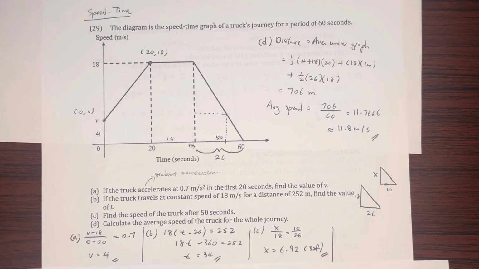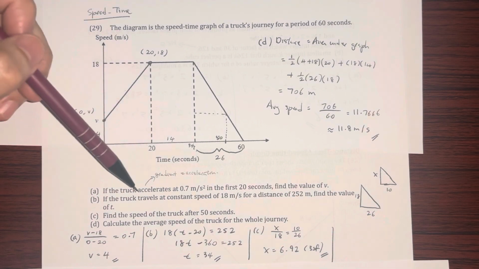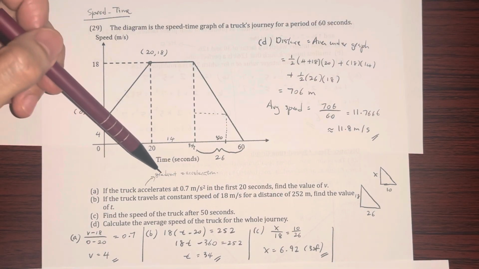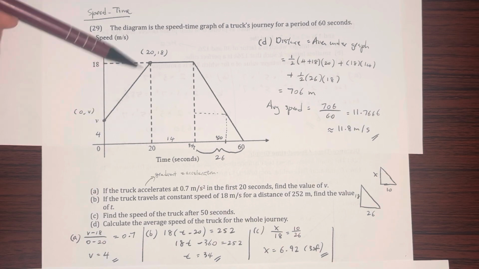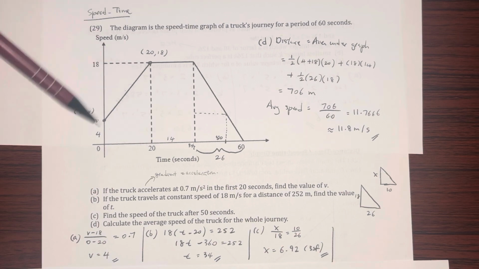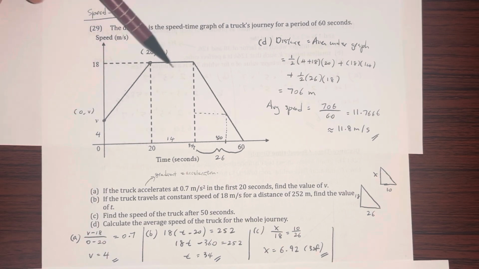So what are the two things that you must learn in speed time graph? Number one, the gradient of a speed time graph is acceleration. See over here, accelerate. So it's actually the gradient. So the gradient of this line is how fast it is accelerating in this portion. And then same thing, the gradient here is the acceleration of here.